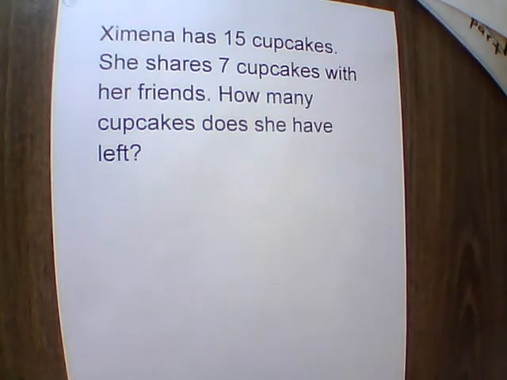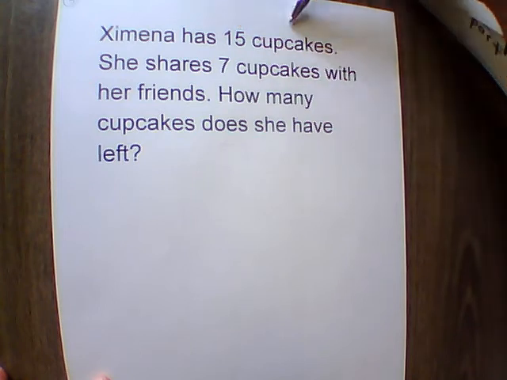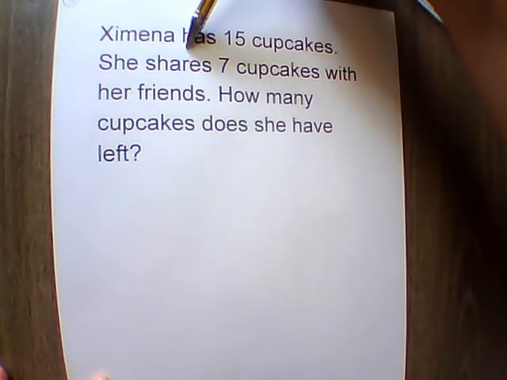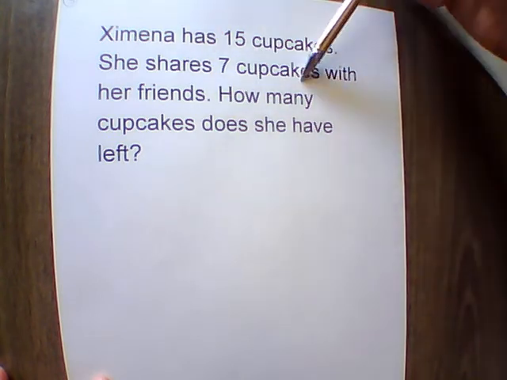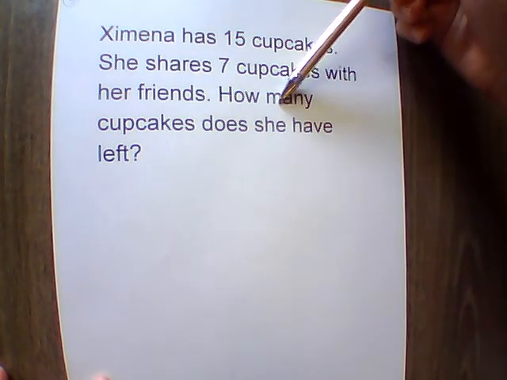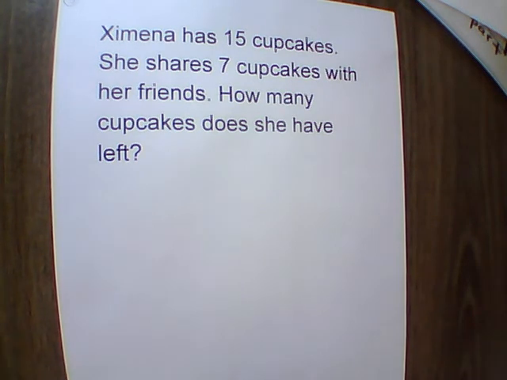Once again, I want you to listen to the whole problem when we read it, then set it up and do the problem after I pause it. Alright, so let's read together. Jimena has 15 cupcakes. She shares 7 cupcakes with her friends. How many cupcakes does she have left? Alright, set it up with the whole part and then create the equation. Go.